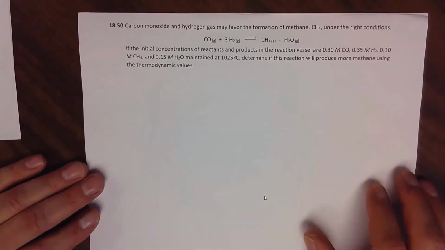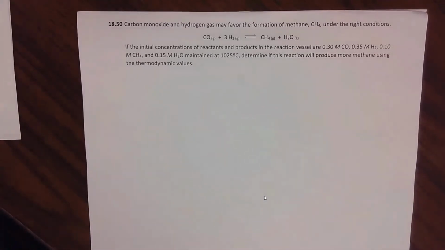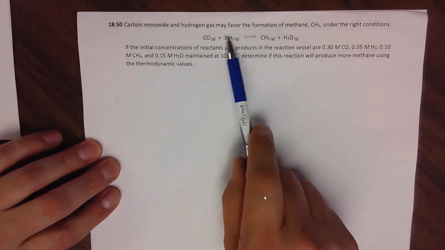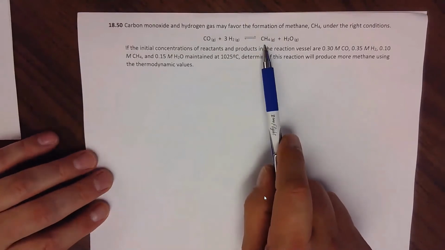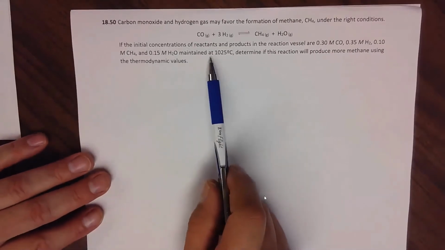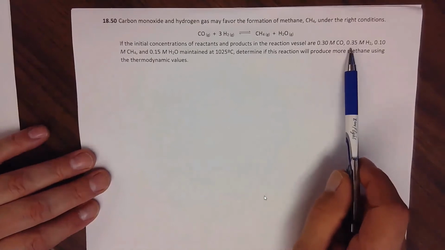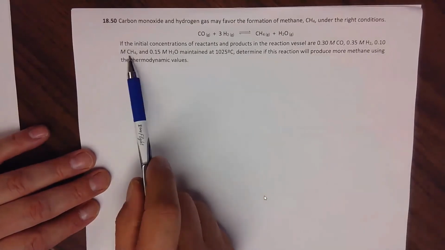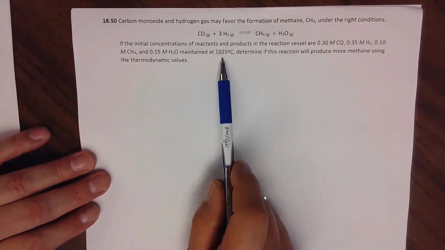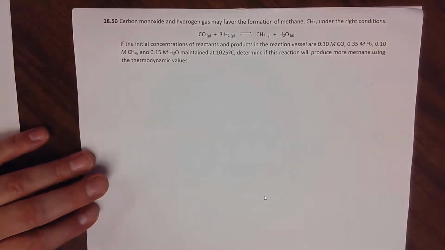It says carbon monoxide and hydrogen gas favor the formation of methane under the right conditions. So if the initial concentrations of reactants and products in a reaction vessel are 0.3 molar carbon monoxide, 0.35 molar hydrogen, 0.1 molar methane, and 0.15 molar H2O, maintained at 1025 degrees Celsius, determine if this reaction will produce more methane using the thermodynamic values.